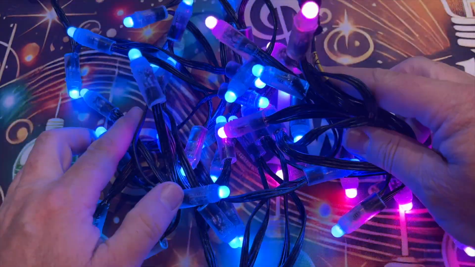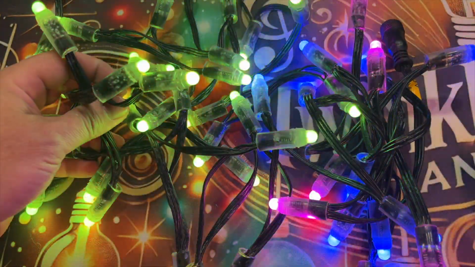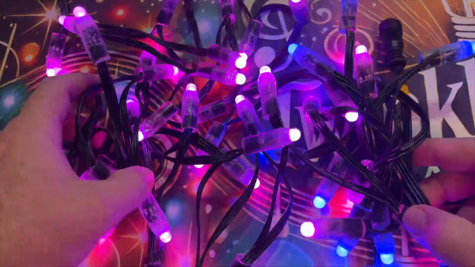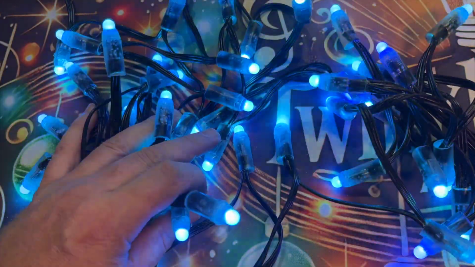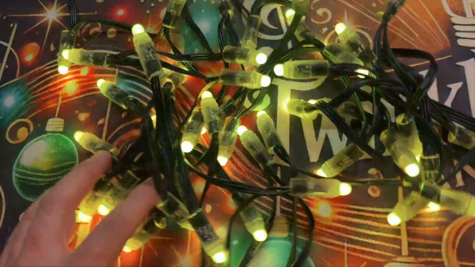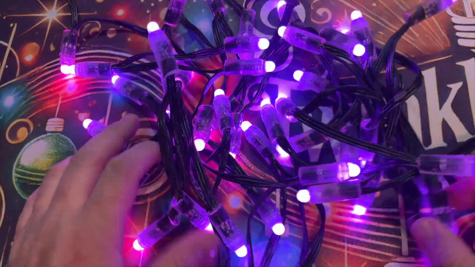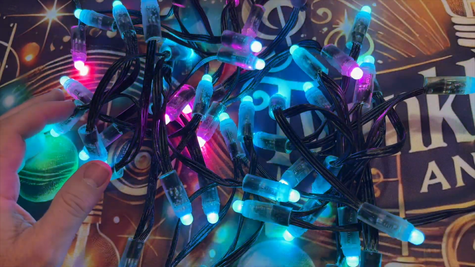There are two major types of pixels. You have smart pixels and you have dumb pixels. Smart pixels, also called addressable pixels, can be controlled one by one. That means pixel number 3 can be blue, pixel number 4 can be red, pixel number 5 can be pink.